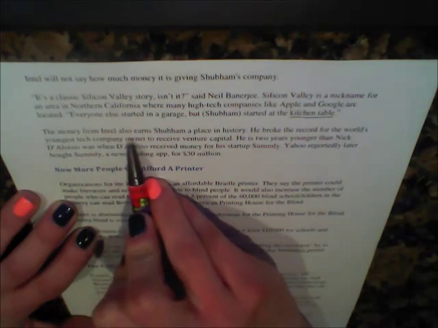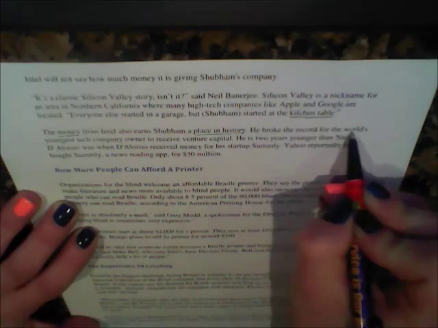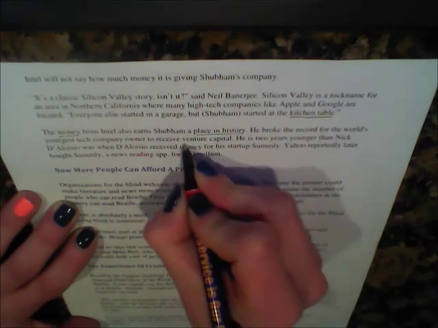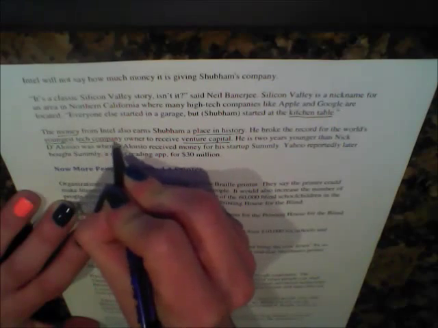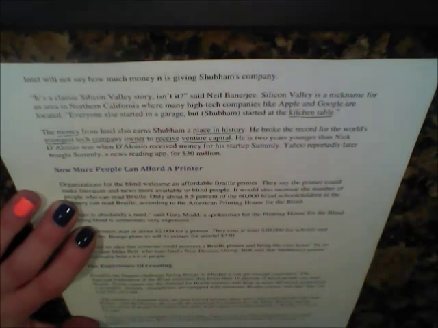"The money from Intel also earned Shabahan a place in history." All right, so money, and I'm going to connect it to maybe a place in history. "He broke the record for the world's youngest tech company owner to receive venture capital." Now, we know venture capital is something we used earlier. He was the youngest tech company owner, and what he received was that venture capital. So I might underline received.